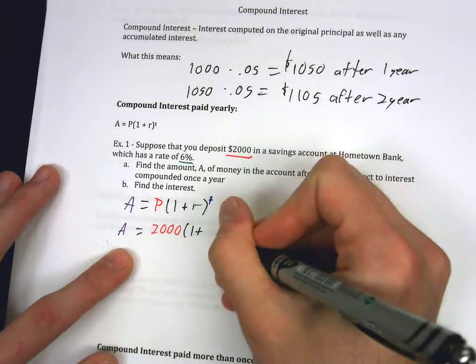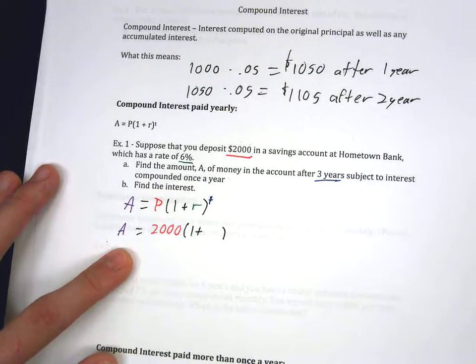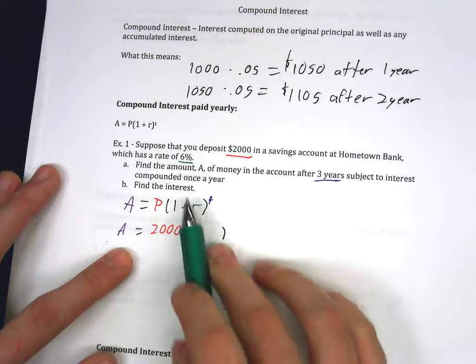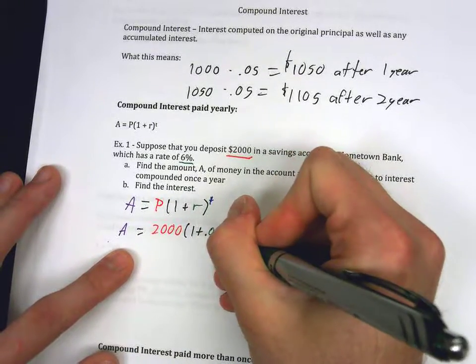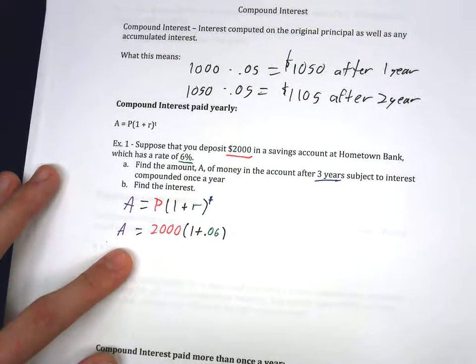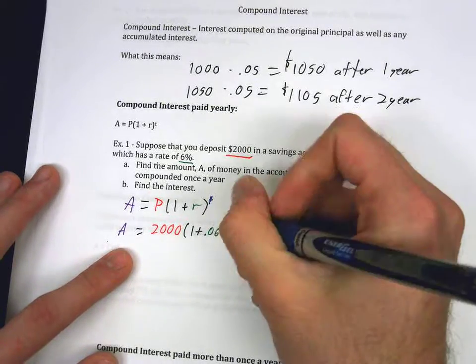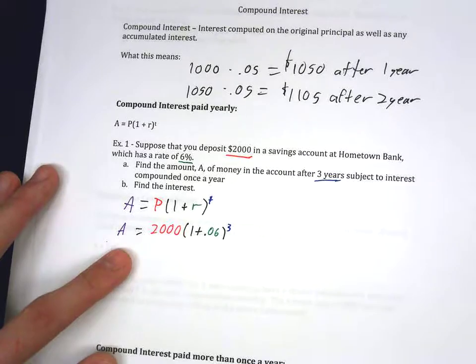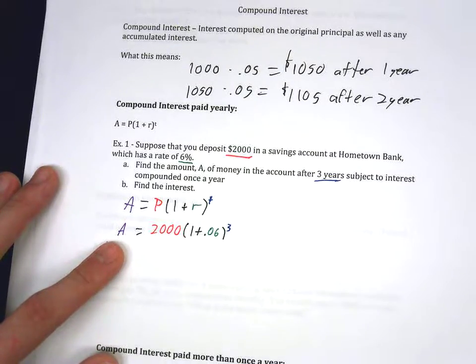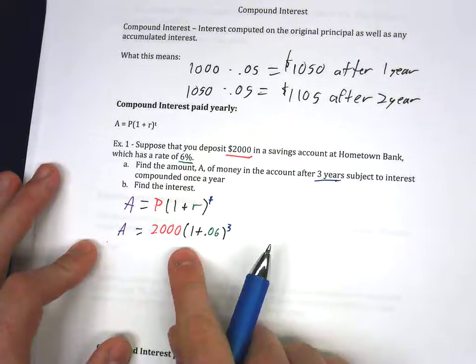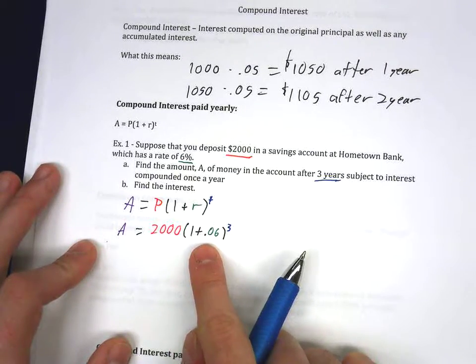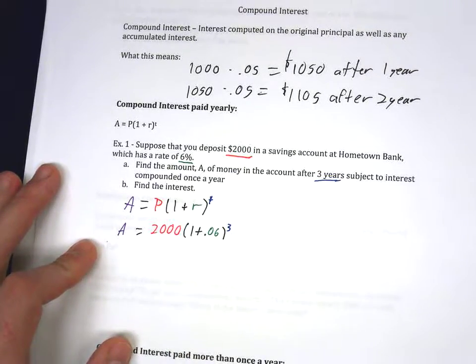This 1 plus is going to stay the same. Our rate, or R, is 6%, so I'm going to convert that to a decimal. It's 0.06. Don't forget that you move the decimal place 2 places to the left going there. And then our time is 3 years, so I don't have to do any conversion to years because it's already in years, so it's going to be a 3 there. So we end up with A equals 2,000 times 1 plus 0.06 to the third power.